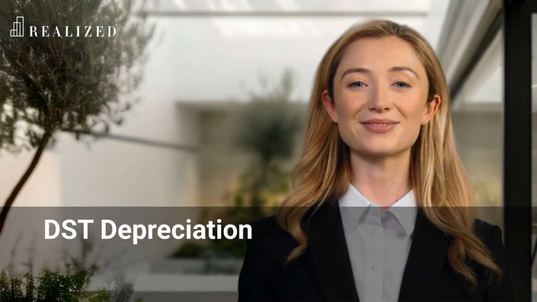DST depreciation. Finding a replacement property for a 1031 exchange, that is, like-kind exchange, can sometimes seem impossible. A DST can provide a simple path to exchange property since investors only need to find a DST that fits their objectives. When an investor has depreciation remaining on their relinquished property, it is carried over to their replacement property. The same is true for DSTs.